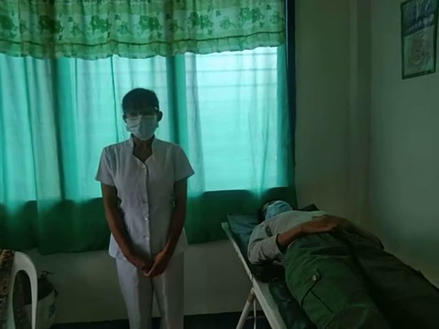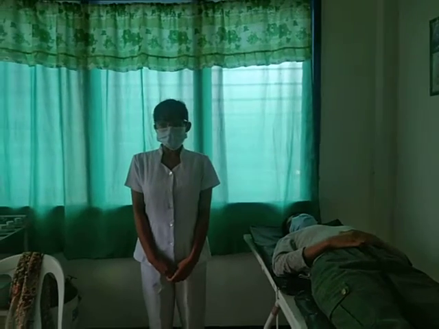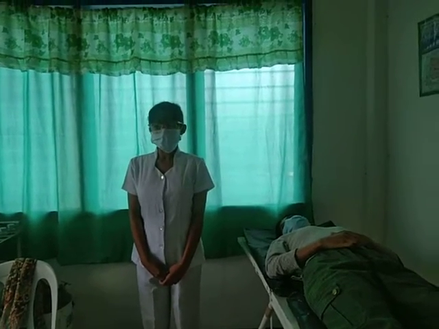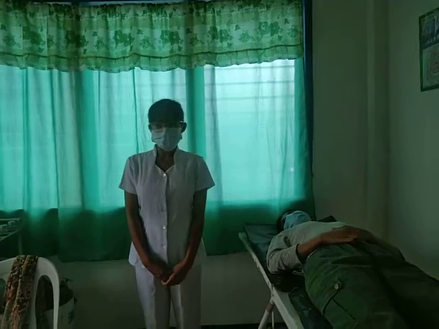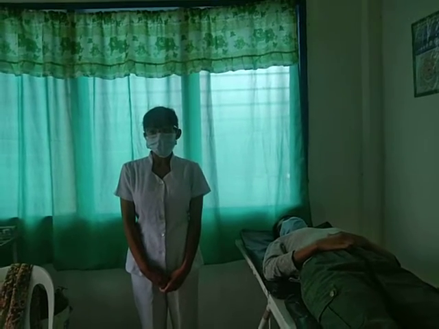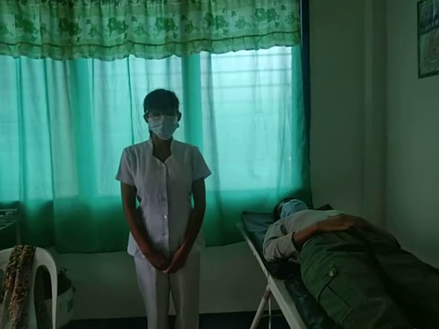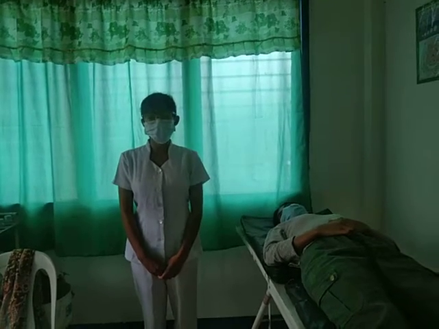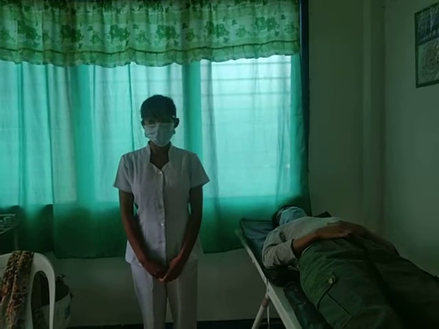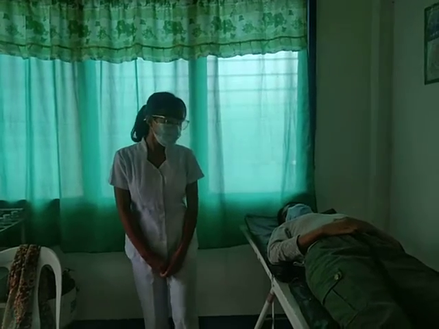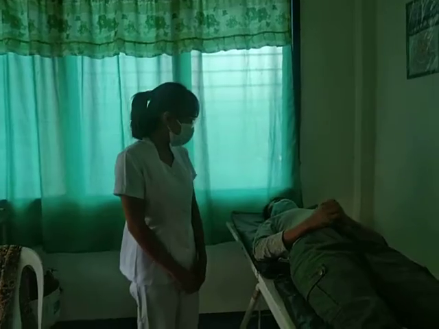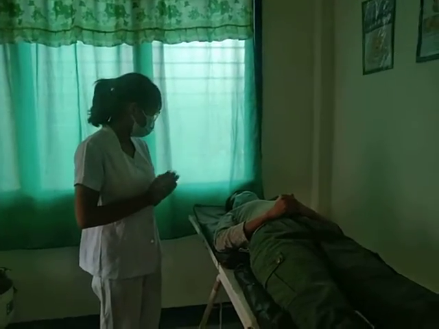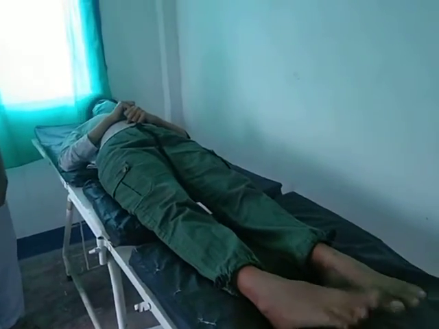Assess the client ability level of comfort, muscle strength, presence of paralysis, and ability to follow instructions. Rationale, to provide information about the client physical abilities to ensure safe transferring. So, ma'am, magagalaw po ba natin ang ating mga kamay? Opo. Yung paa niyo po? Yes po.